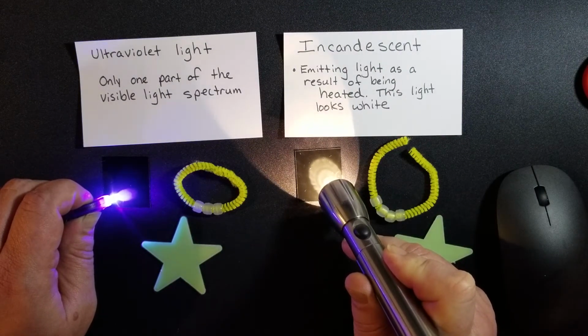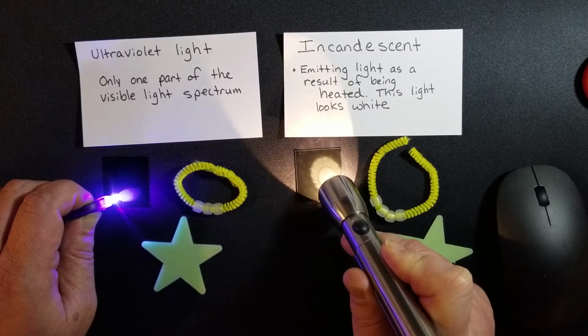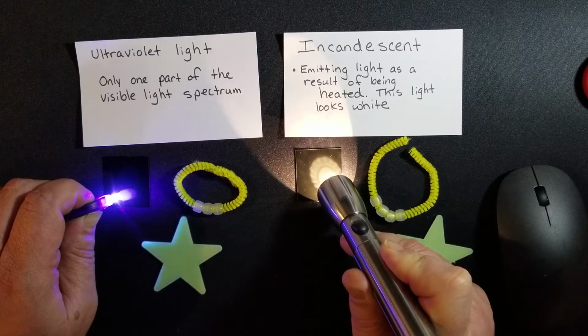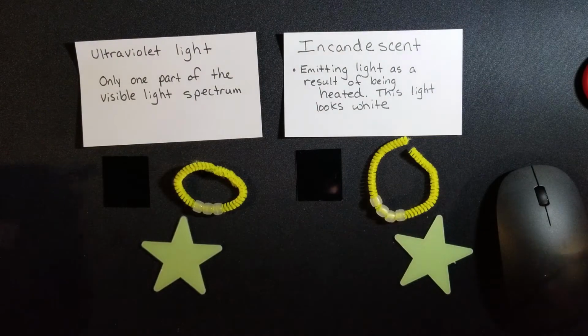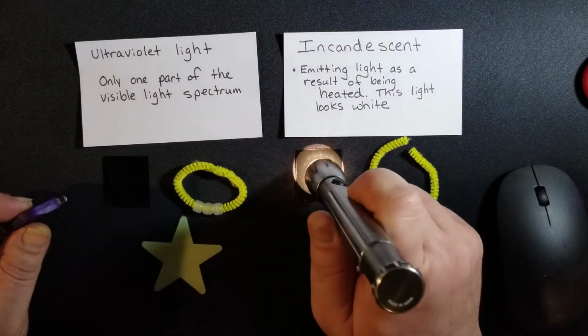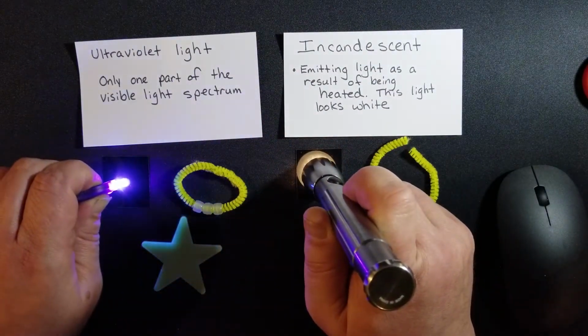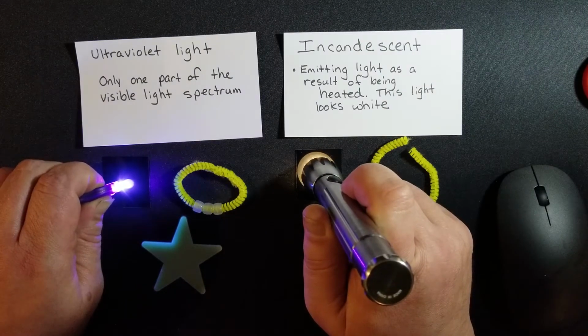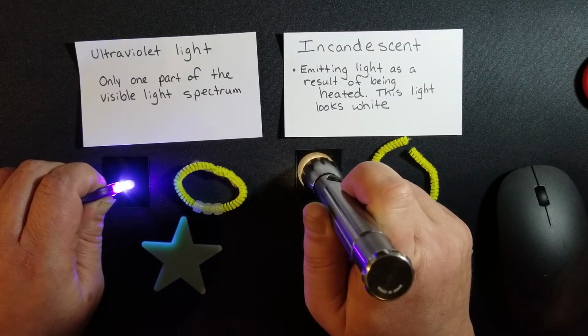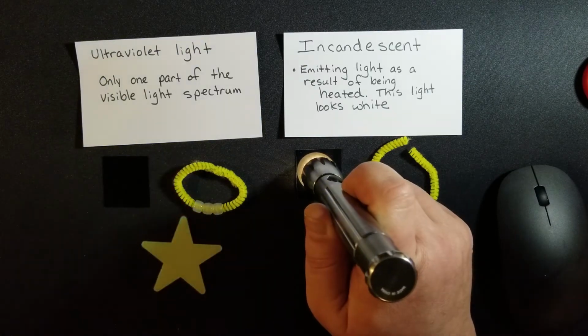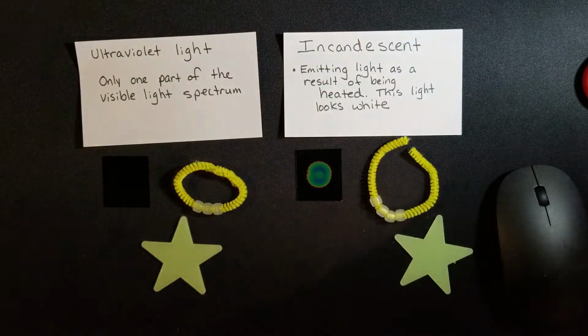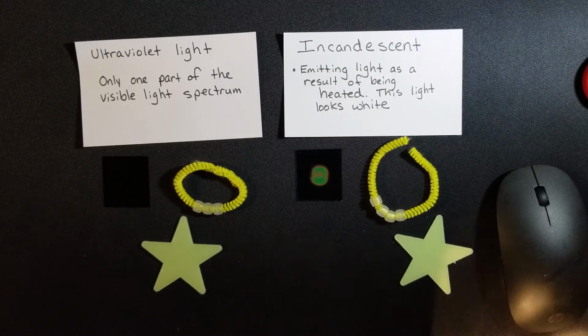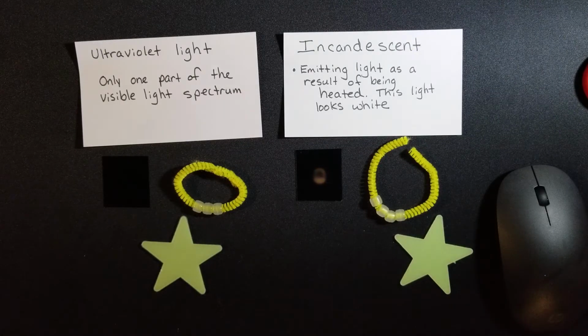You might recall the last time you saw this paper, when you had light real close to it, it would absorb the light. You can just see it fading away there. We're going to go ahead and get right up on top of it, see if we can make it more dramatic. But with the UV, when we take that away, you see no change. However, with the incandescent, you can see a change. Okay, well, that was interesting.